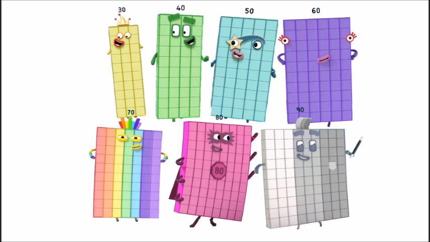Yeah, that's right, 30 is a clown. In fact, all of the multiples of 10 are pretty much exaggerated versions of 3 to 9, for example. And that's probably what I'm going to talk about with 40.